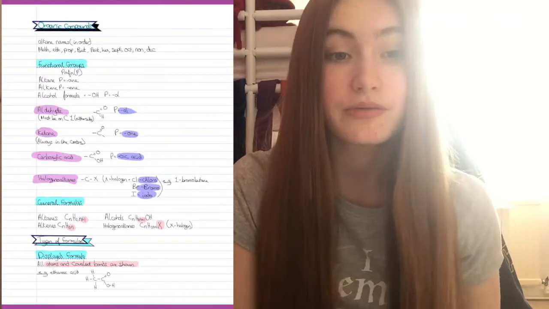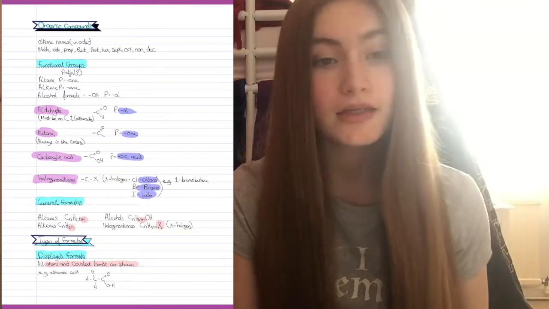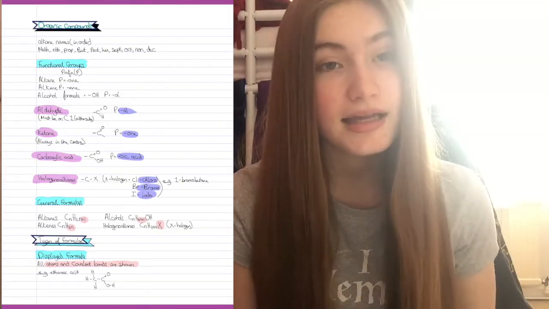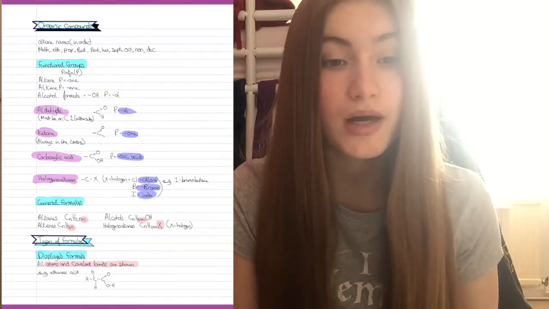Organic compounds. Functional groups. So, ones you may need to know that you may not know already. Aldehydes have -al at the end of the word, and it must be on carbon number 1, or the other side, depending which side you're on. A ketone has -one at the end of the word, and it's always in the center. That's the difference between an aldehyde and a ketone.